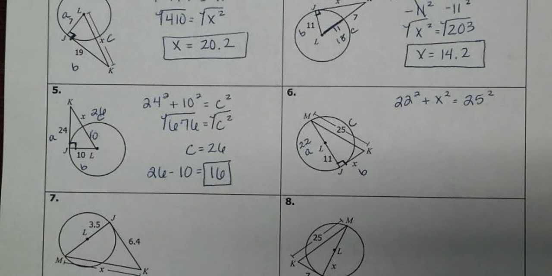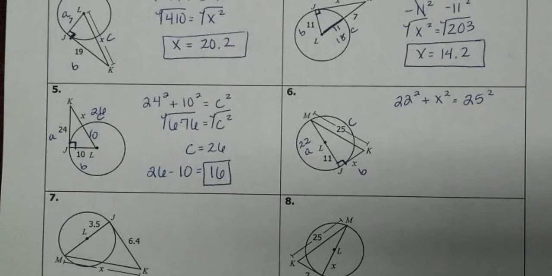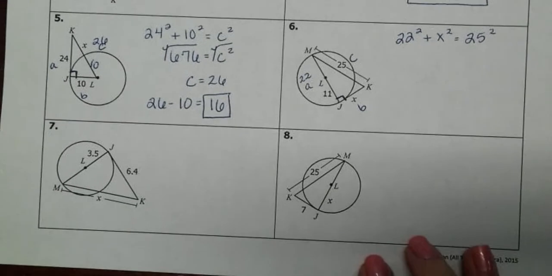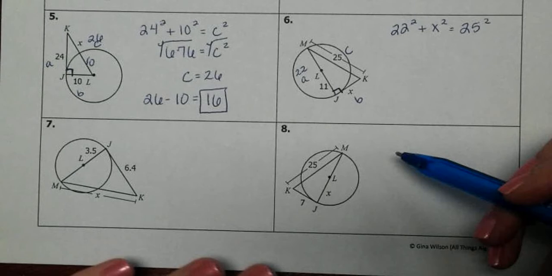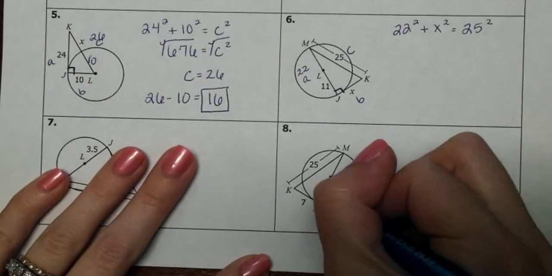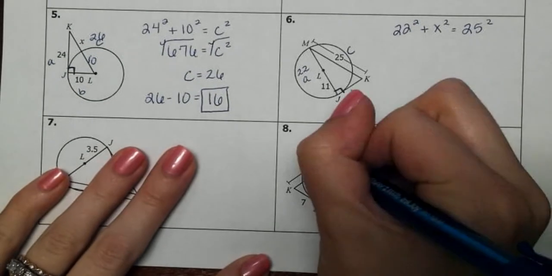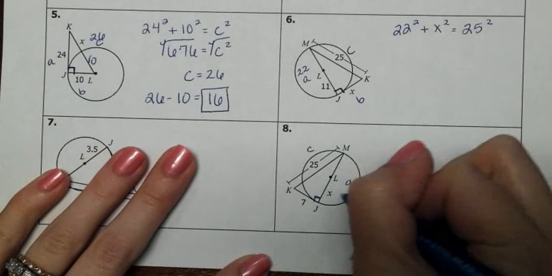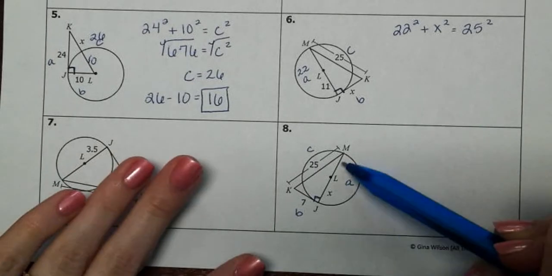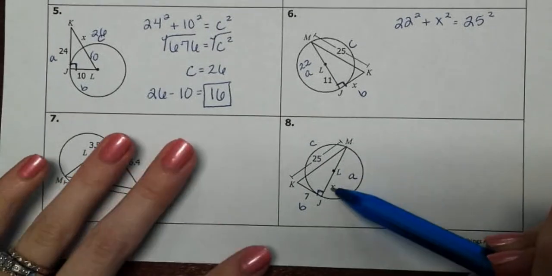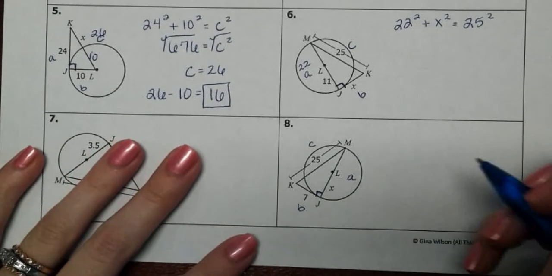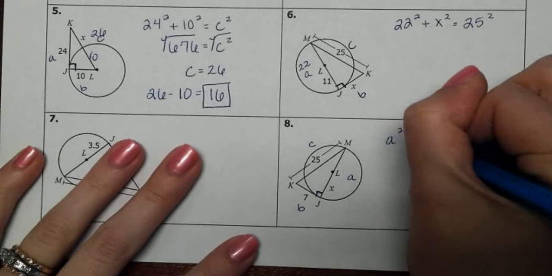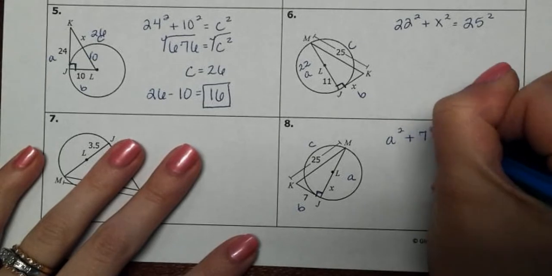Let's go on to number 8. Let's skip number 7 for now. So on number 8, here is my 90-degree angle. Here's my C. I'm going to call this my A and this my B. Now, since part of this side has an x in it, I'm just going to find A first, and then I'll take care of it later. So I'm going to have A squared plus 7 squared equals 25 squared.